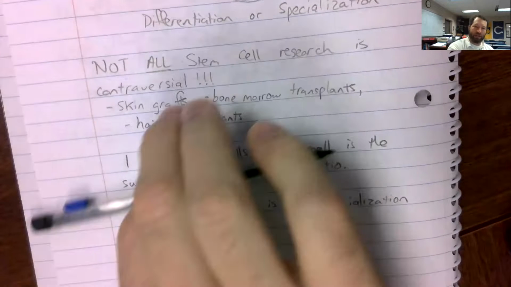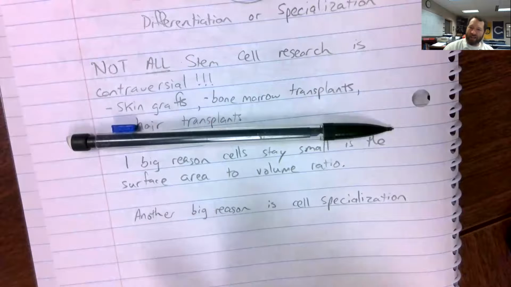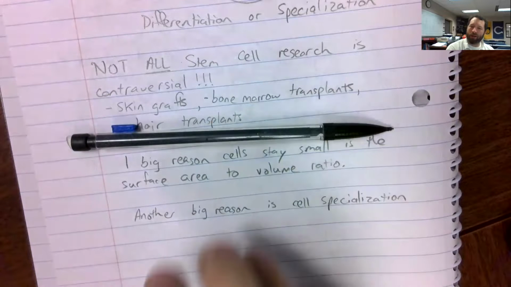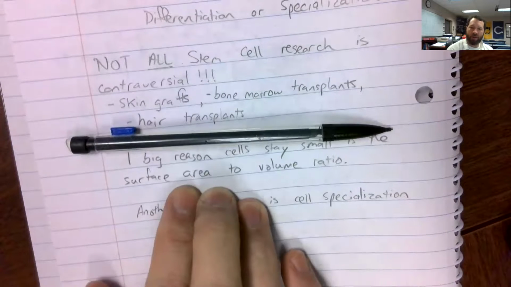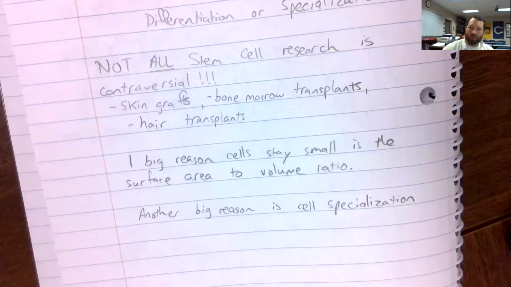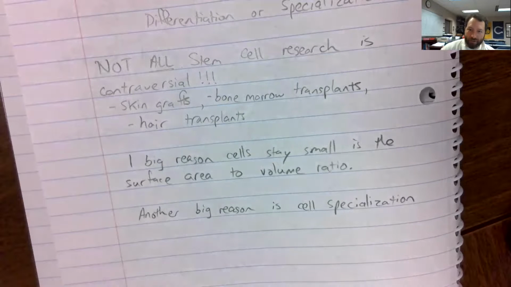All right, so like I said, we came full circle here. I talked about what we started with, why are cells so small? There they are. Talked about some stem cell research, did some cancer earlier, and that's the end of the unit.